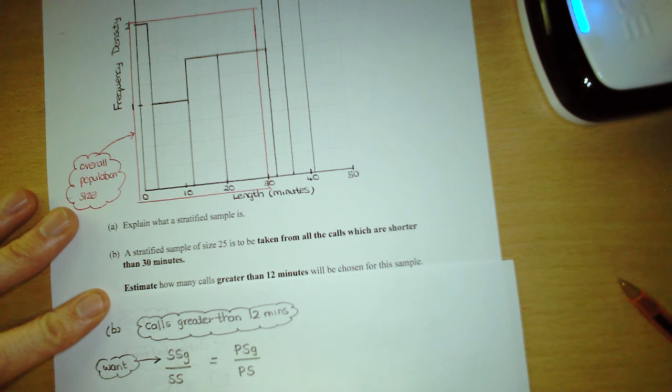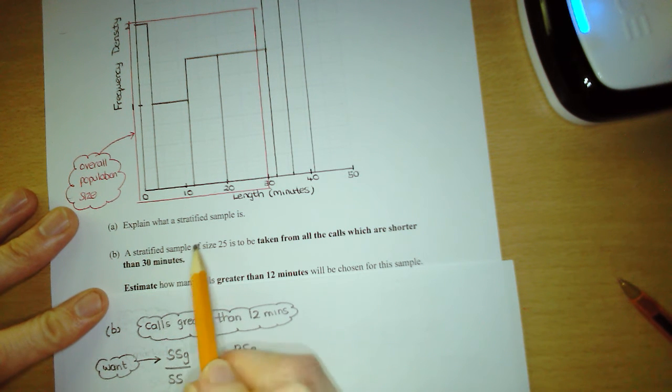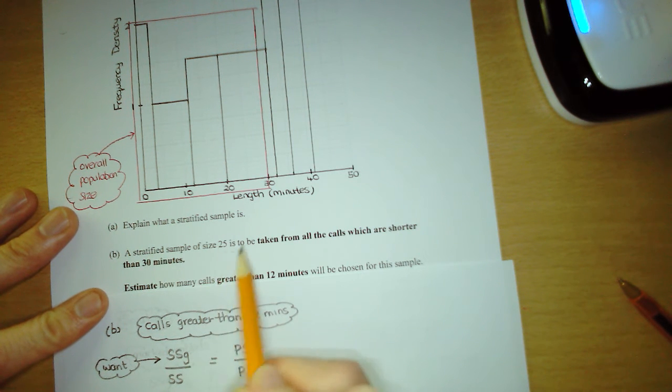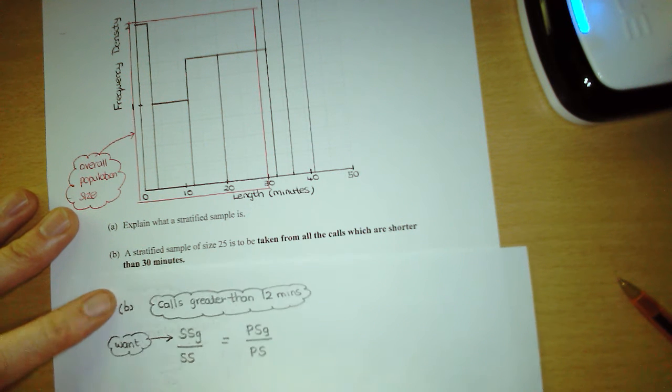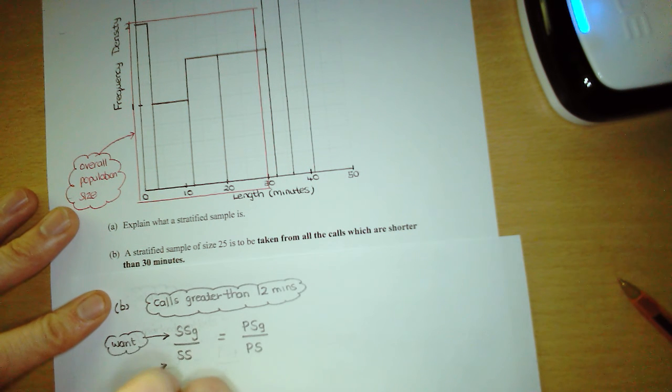How many calls in the sample are greater than 12 minutes? So we want the sample size of the greater than 12 minutes group. So that's what we're looking for. SS is the overall sample size. Well, it says a stratified sample size of 25 is to be taken. So the overall sample size is 25.